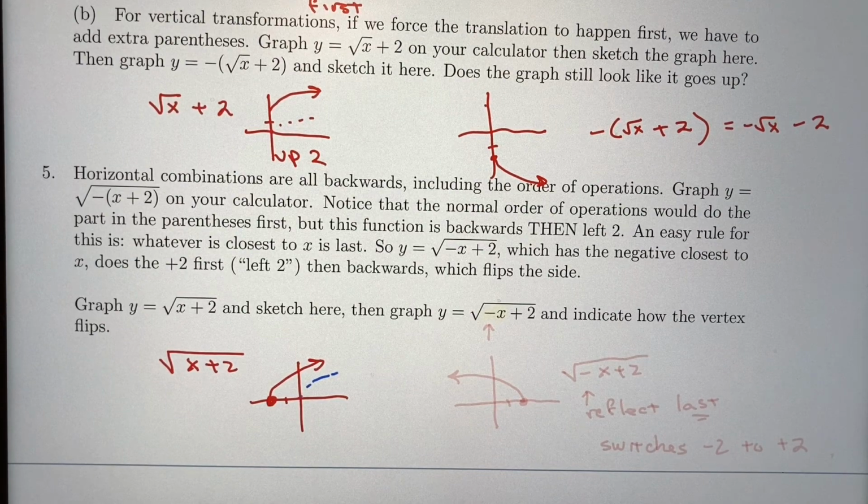Okay, and then what happens? Then I reflect afterwards. The easy way to remember it is whatever's closest to x for horizontal stuff is last. So I reflect this one afterwards, and the negative 2 flips across to a positive 2. So you have to be careful with this. Reflect last, switches where the thing starts.